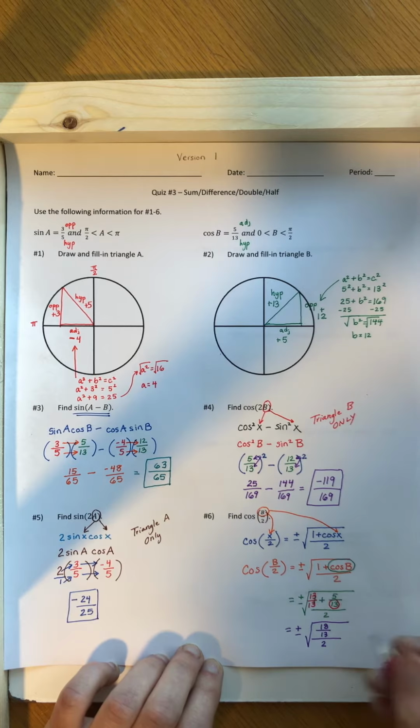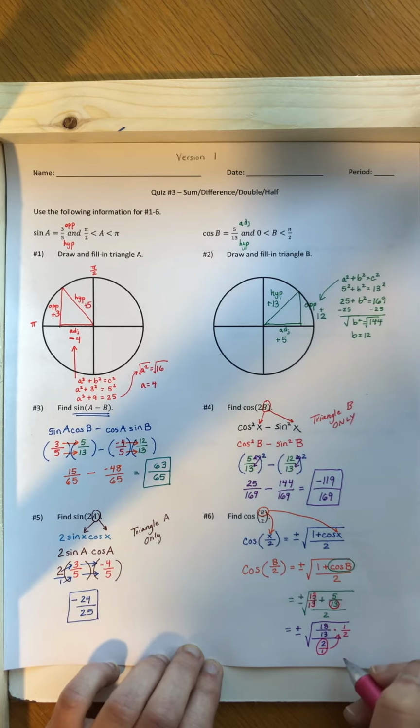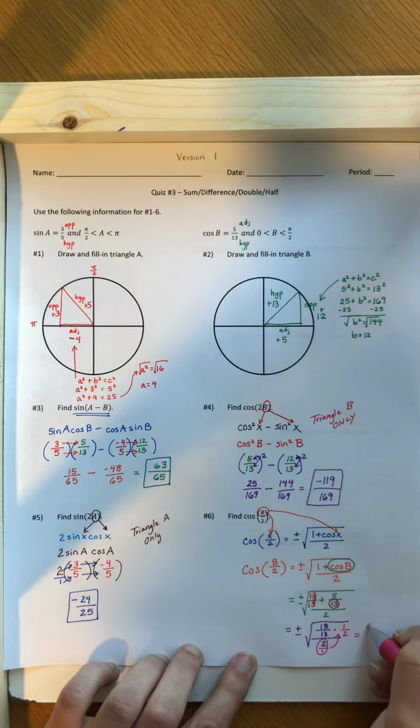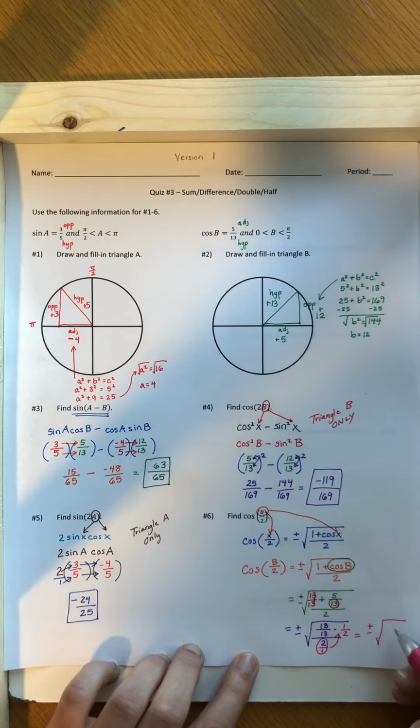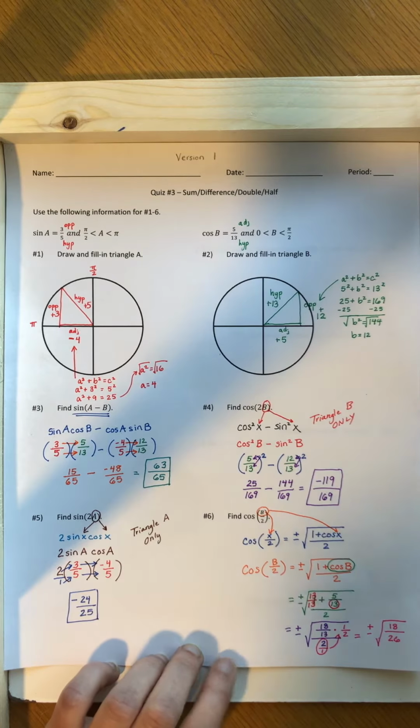Now remember what we do when we have something in the denominator? We are going to flip it. So it's secretly over 1. You multiply by the reciprocal. So this becomes plus or minus the square root of 18 times 1 is 18. 13 times 2 is 26.